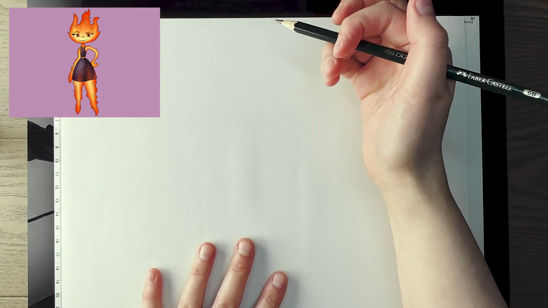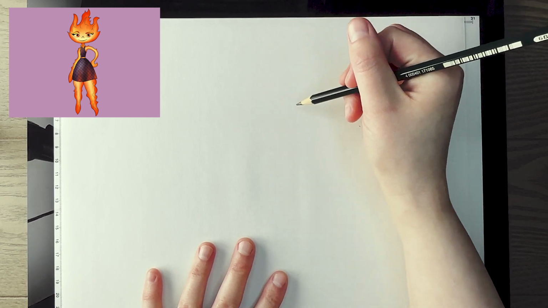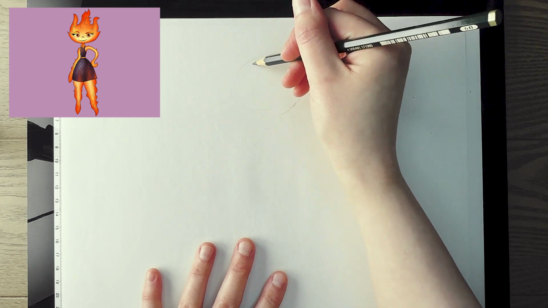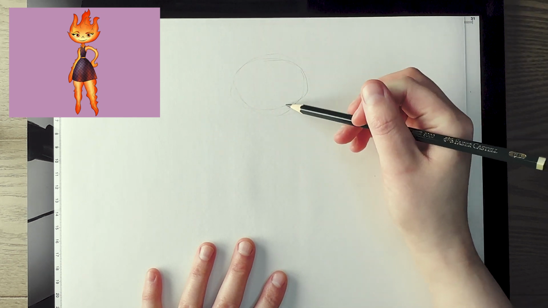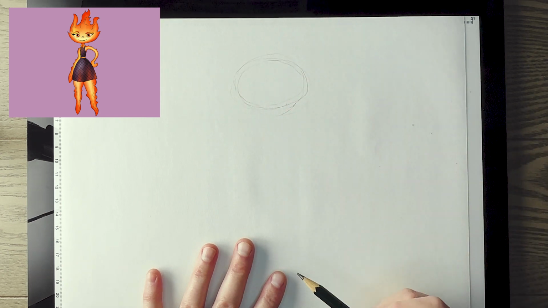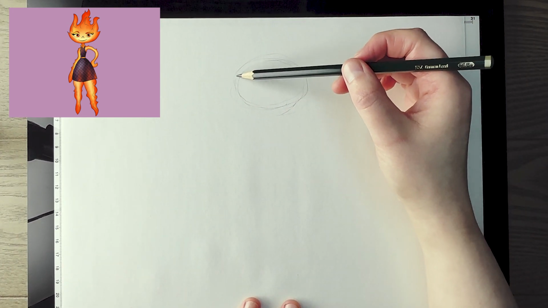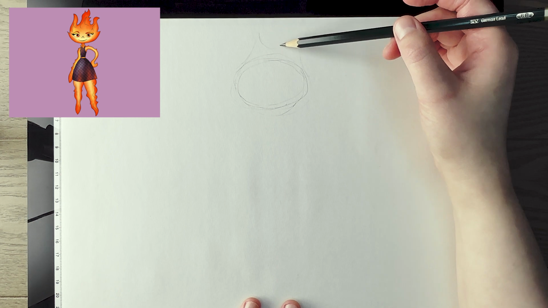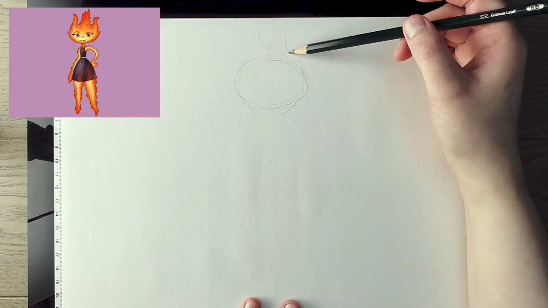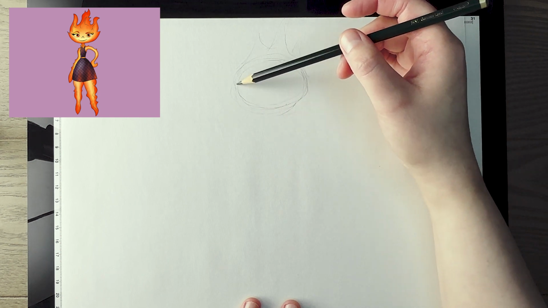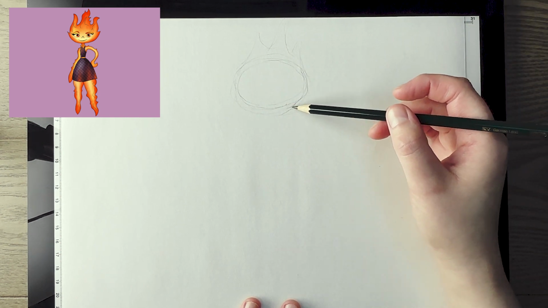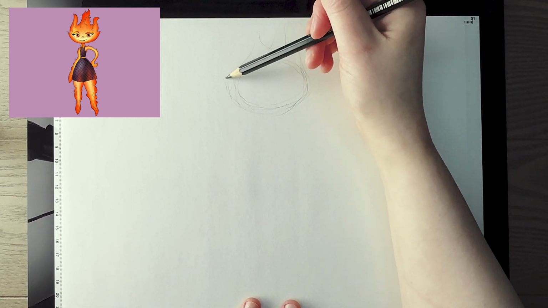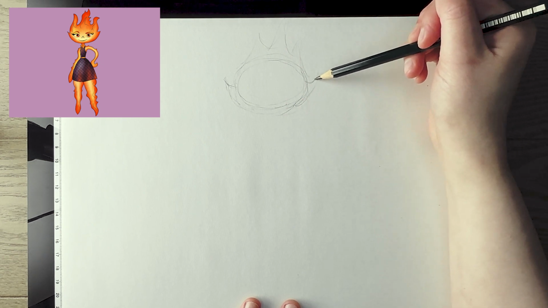So to start, I'm going to grab my pencil, and I'm going to very lightly draw a circle toward the top of my paper. It's actually going to be a little bit of an oval shape like that. And then very loosely, I'm going to draw some curved lines like this to start representing where her flames are going to be on the top of her head. And then she has a couple that come off to the side, so I'm going to go off a little bit further out here and come back in like this.